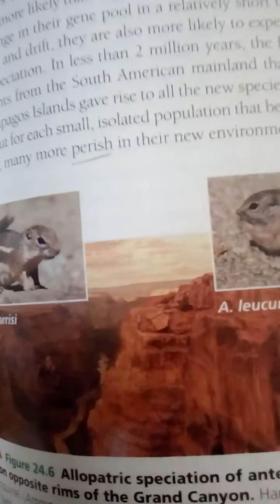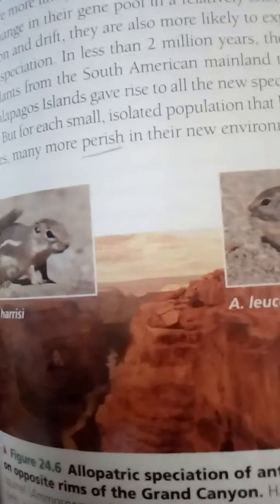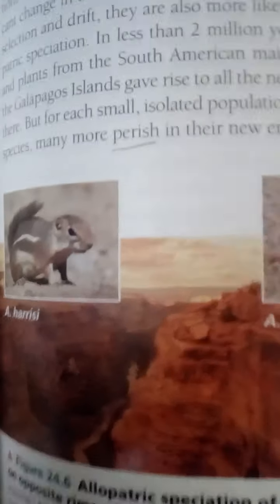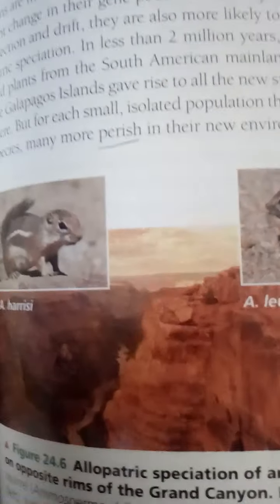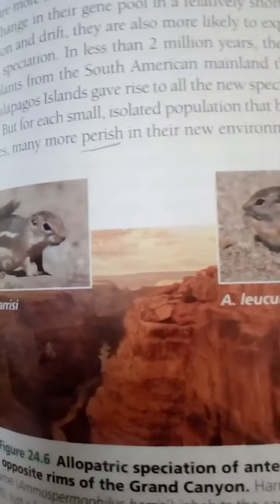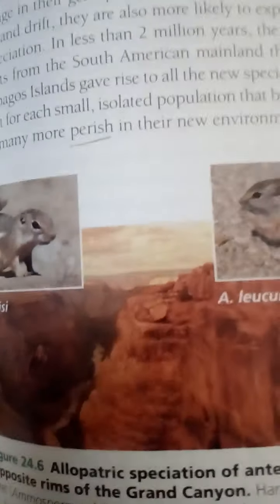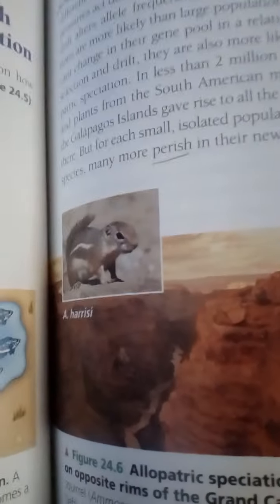Once geographic separation has occurred, the separated gene pools diverge through any or all of the mechanisms described in chapter 23. Different mutations arise, and sexual selection takes a different course in the respective populations. Other selective pressures act differently on the separated organisms, and genetic drift alters allele frequencies. Because small isolated populations are more likely than large populations to undergo a significant change in their gene pool in a relatively short time due to selection and drift, they are also more likely to experience allopatric speciation.